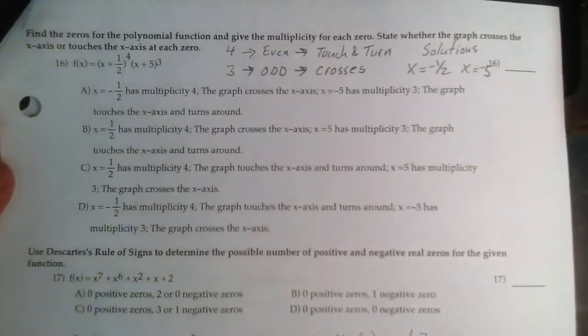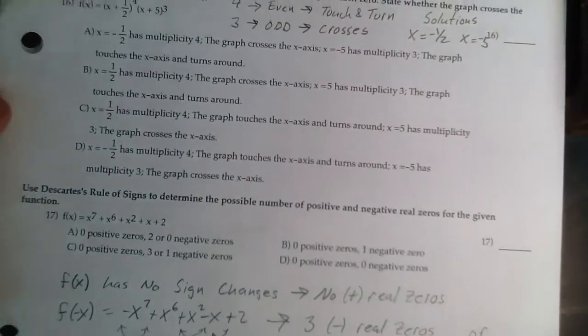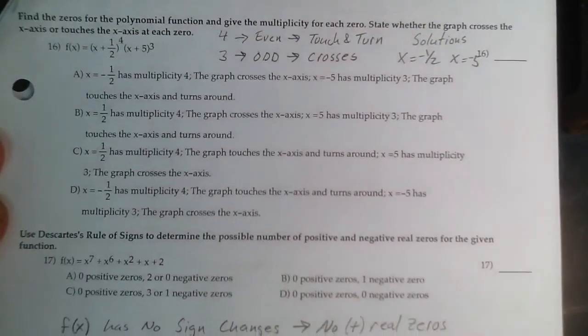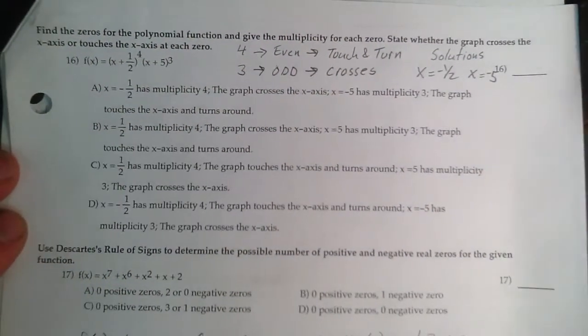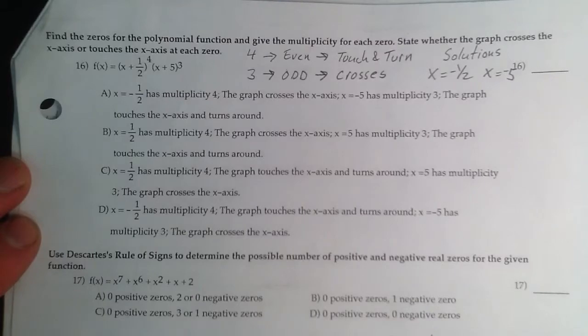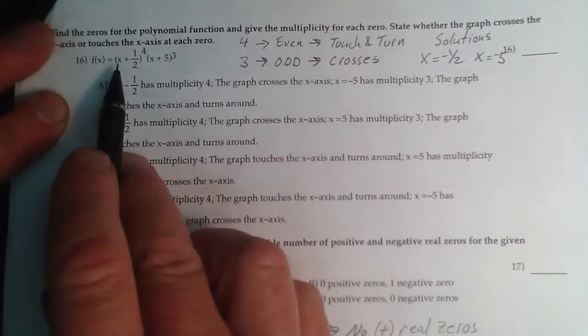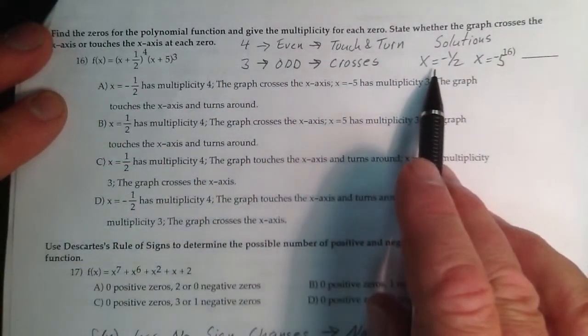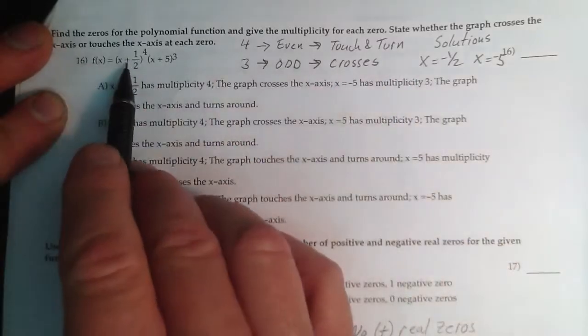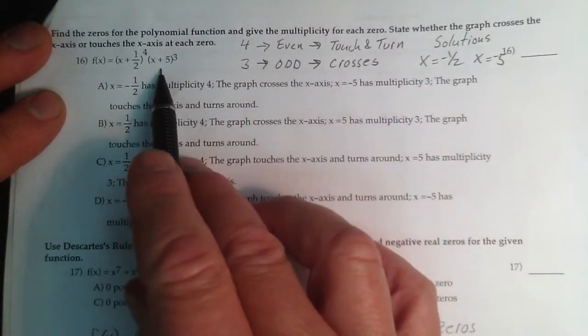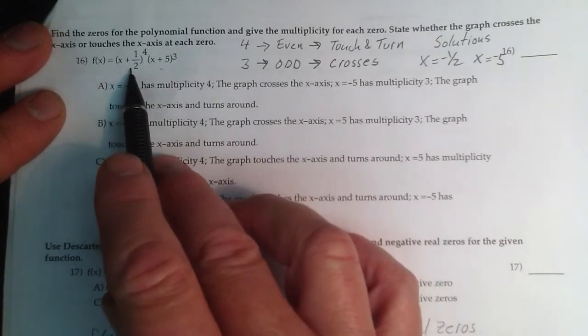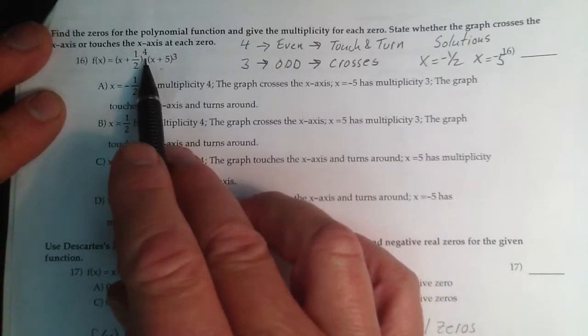Okay, last problem here. They're talking about how we use the multiplicity of our zeros to determine some characteristics of the graph. Well, one of my zeros is going to be x equal to -1/2. That would make this piece right here 0. My other solution is x equal to -5. Now, x equal to -1/2 occurs 4 times.